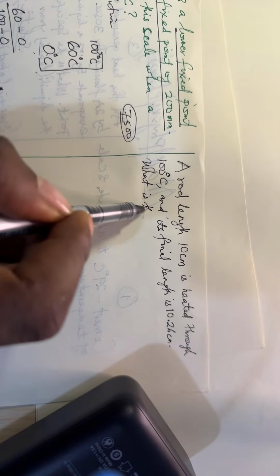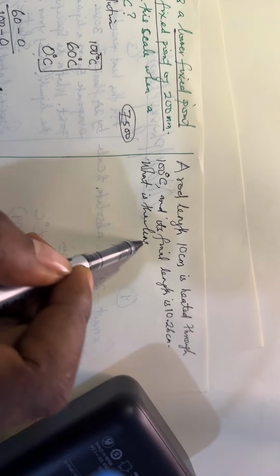Now the big question is, what is the linear expansivity?